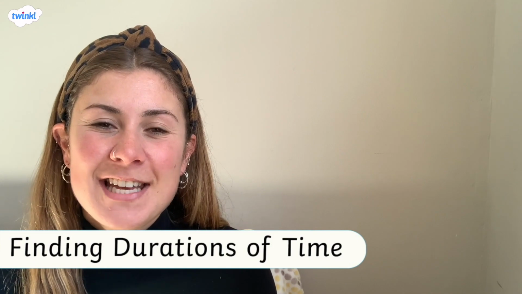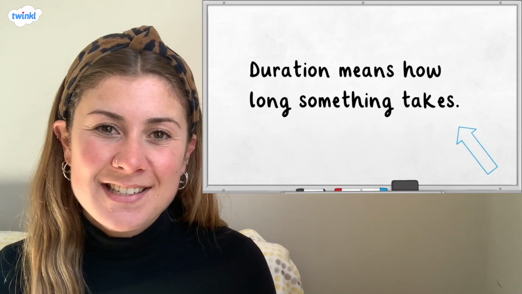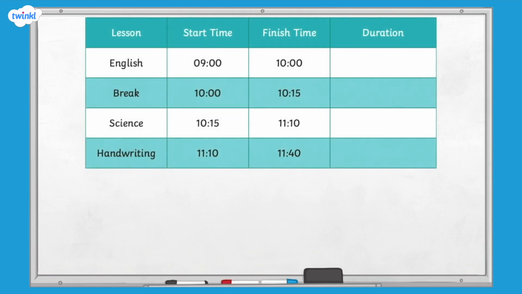Before we get started, let's remind ourselves what duration means. Duration means how long something takes. Take a look at this table. We need to work out the duration of each of the activities. To do this, we can start at the earlier time and count on until we get to the later time. This will give us the duration of each lesson.